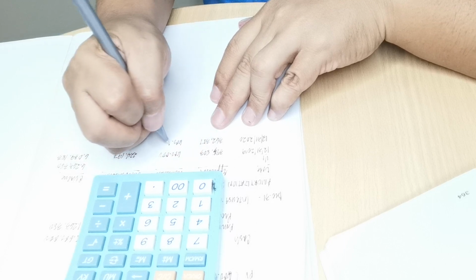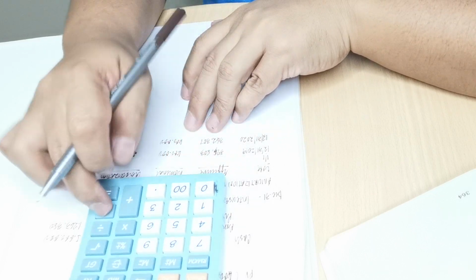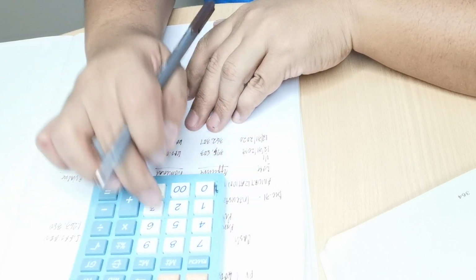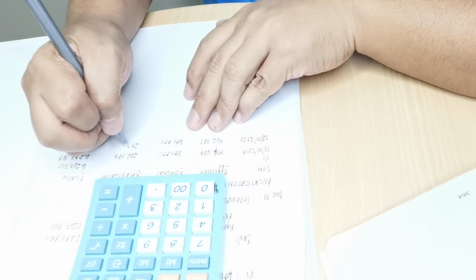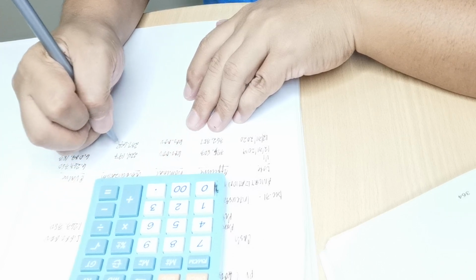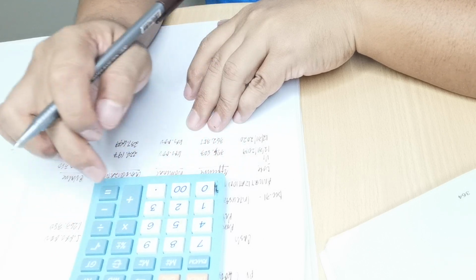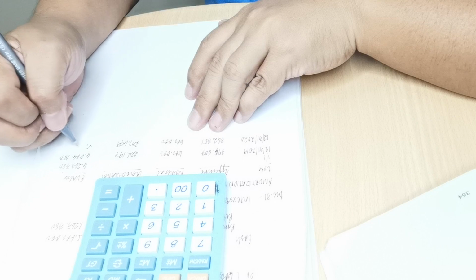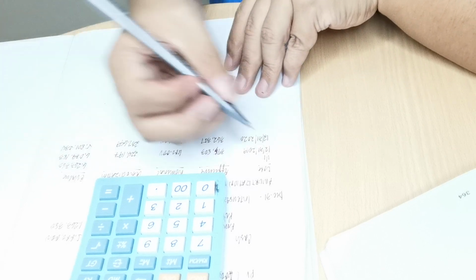And this is 600,000. 600,000 minus 362,351. So this is 237,649. Minus 6,039,183 is 5,801,534.